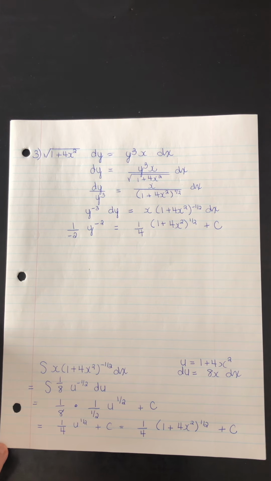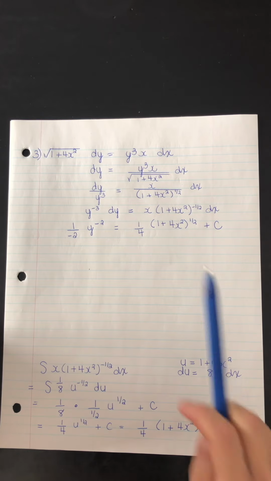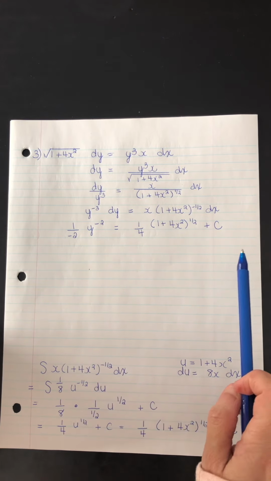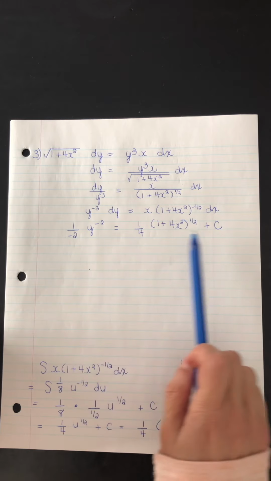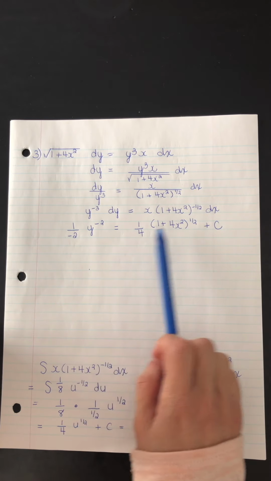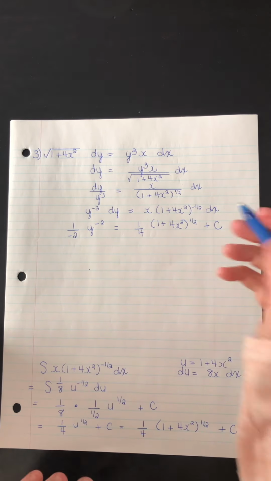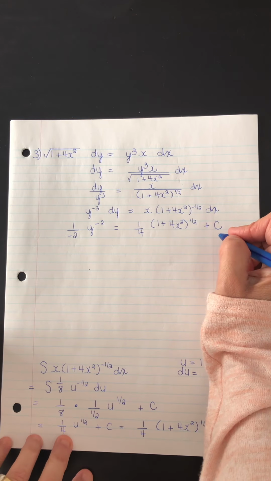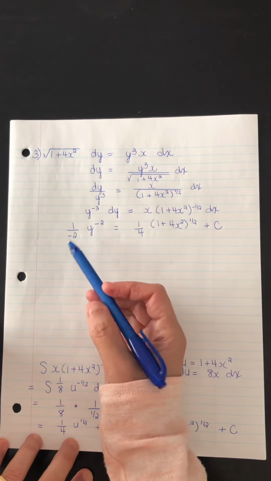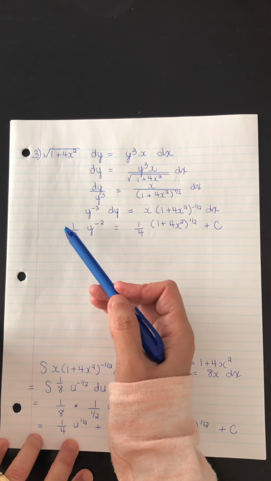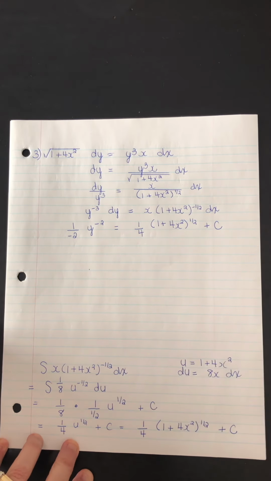What remains to be done here? Well, it would be nice to clear out these fractions. Okay, so if I'm going to clear out these fractions, I'm going to multiply by 8 or by -8. So again, actually no, I guess I can multiply by 4. That would be even better, right? Multiply by 4 or -4.